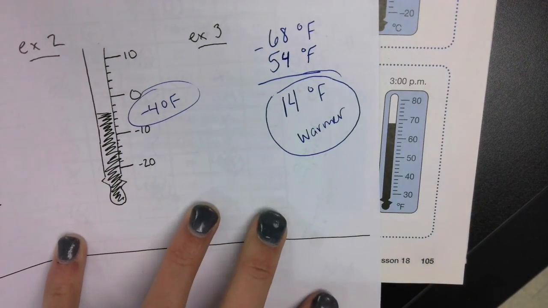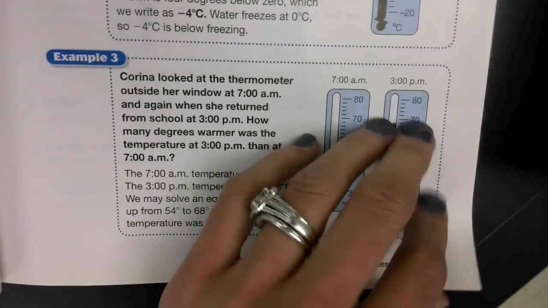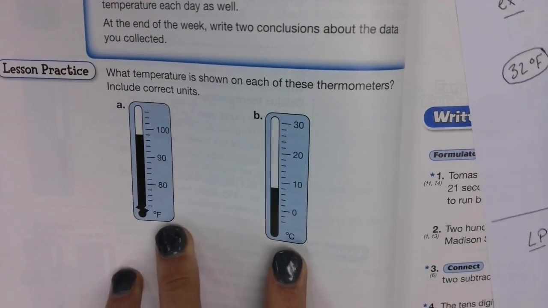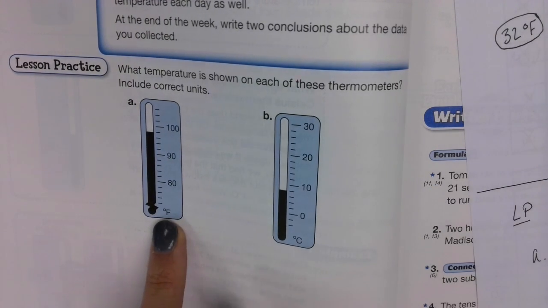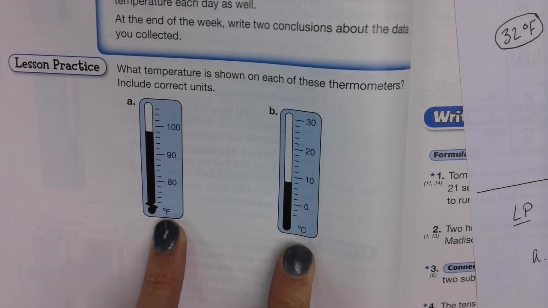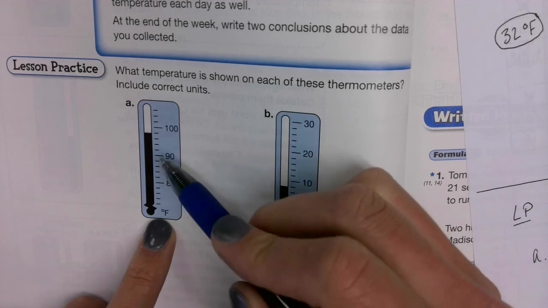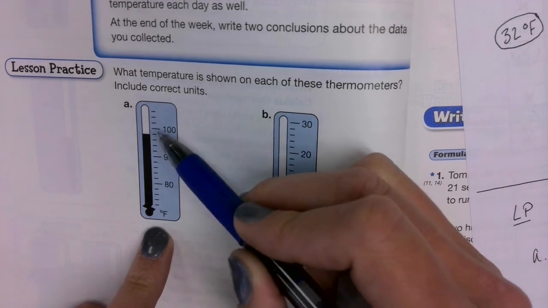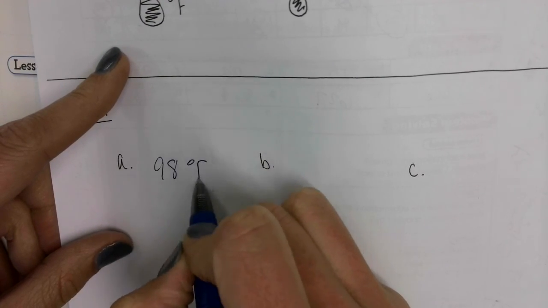All right, go ahead and pause the video if you're not done there, because I'm flipping over to our lesson practice. We've got 3 lesson practice for today. A and B are asking us what temperature is shown on each of their thermometers. Notice this one's in degrees Fahrenheit and this one's in degrees Celsius. So, if we see this one's in degrees Fahrenheit, let's look here, 90, 92, 94, 96, 98, 100. So we would say 98 degrees Fahrenheit.